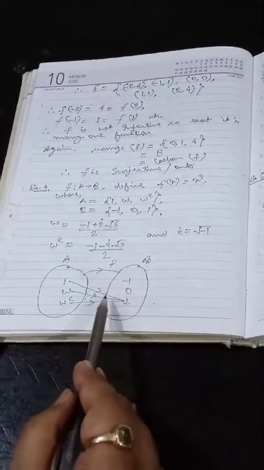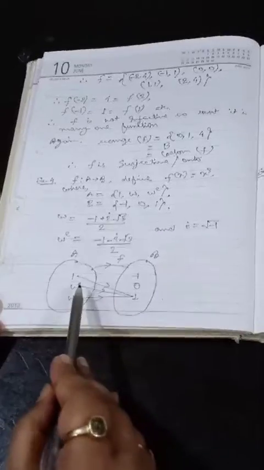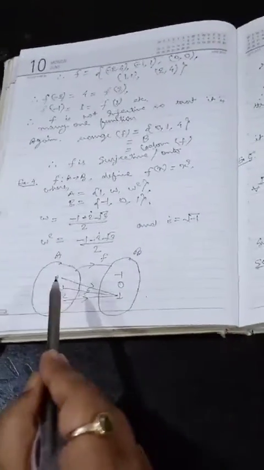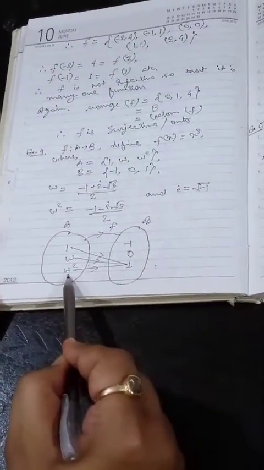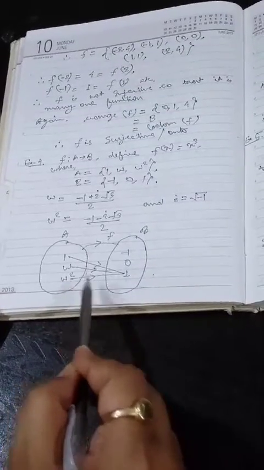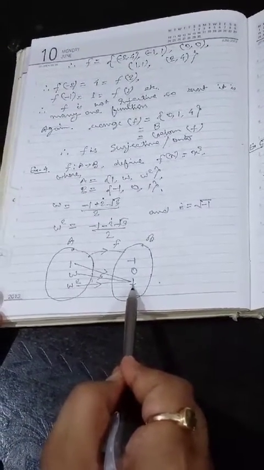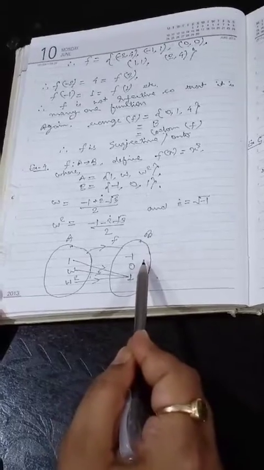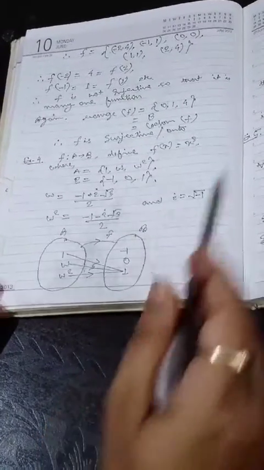So here, according to my mapping diagram, we can observe that 1, omega and omega squared in the domain of the function are uniquely associated with the element 1 of the codomain B of the function.